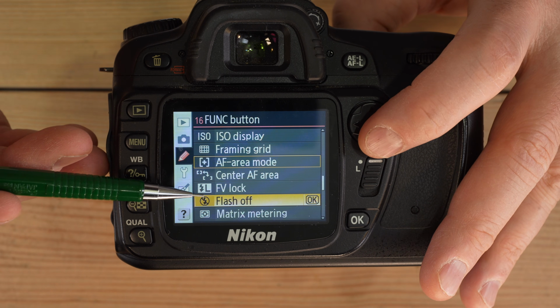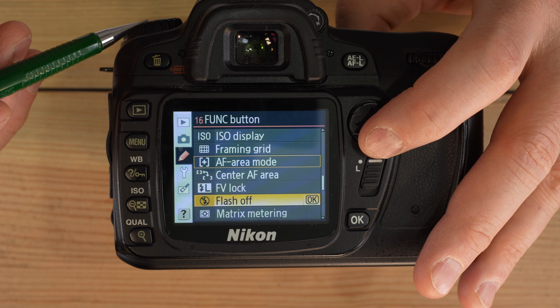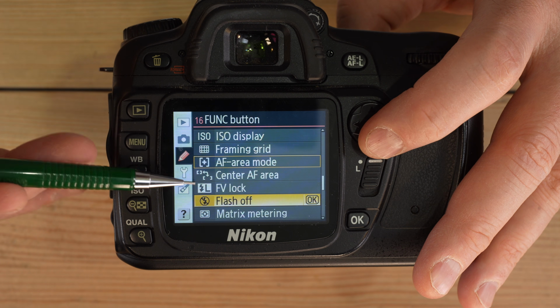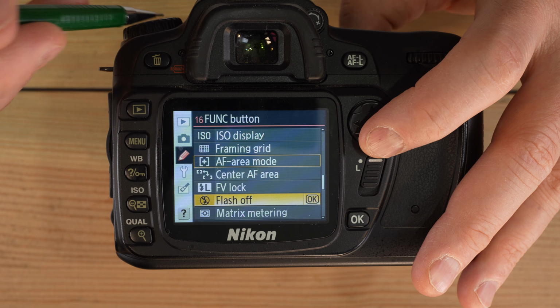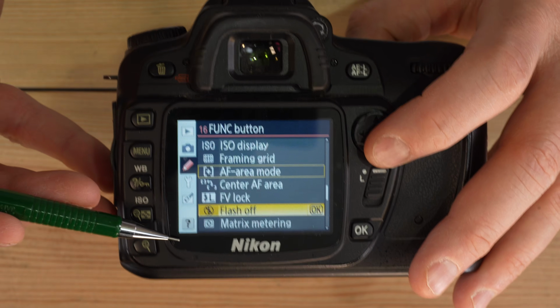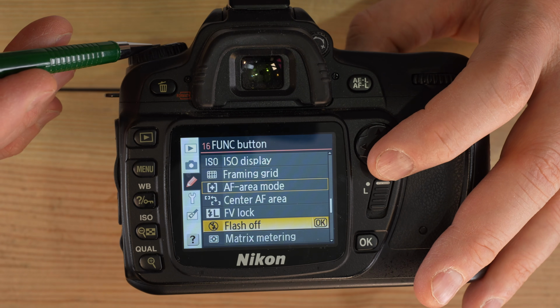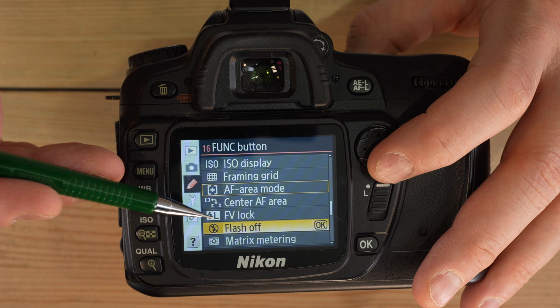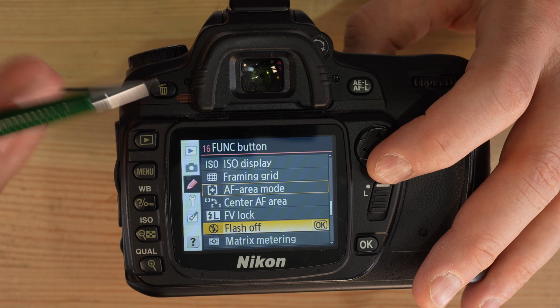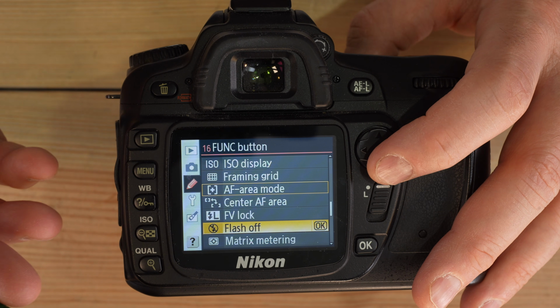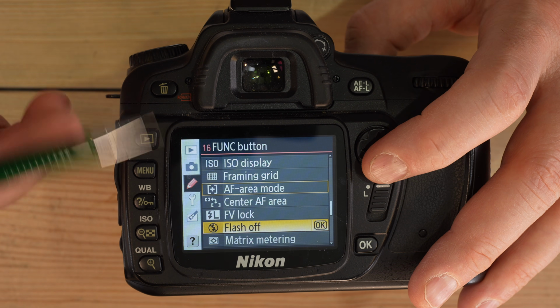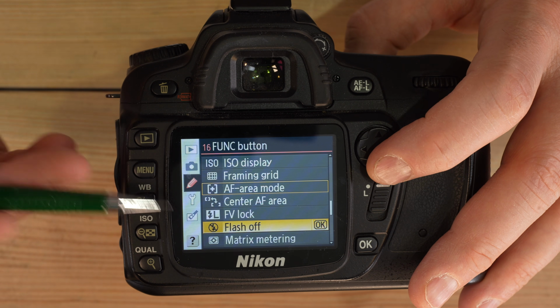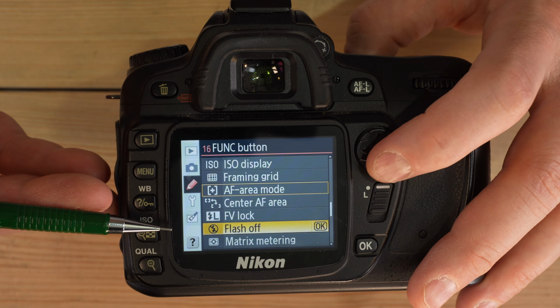Flash off. Use the function button to disable your flash. Go into flash off mode so that if you're in a museum and you want to make sure that you're in green auto mode, which can automatically pop up and fire the flash if you want, you can use this to turn off your flash so that you don't accidentally trigger a flash when you're taking a picture of a 300-year-old painting and get beaten with a security guard's baton for that.